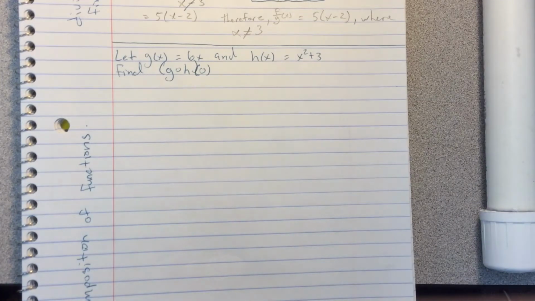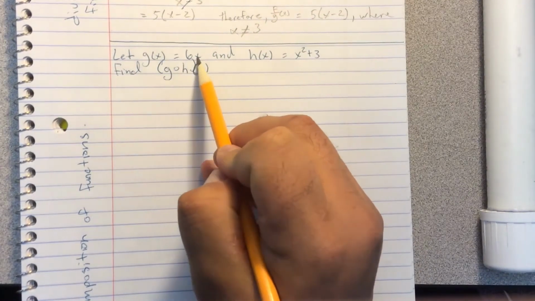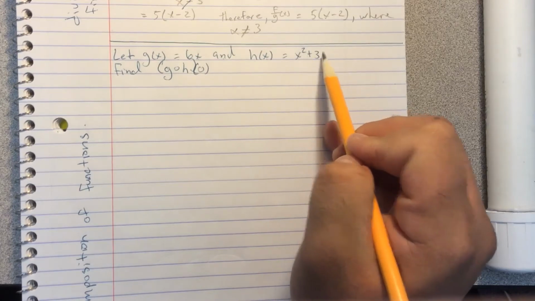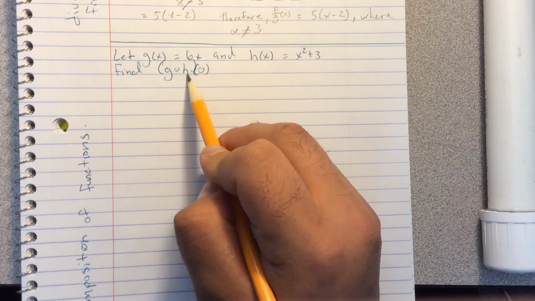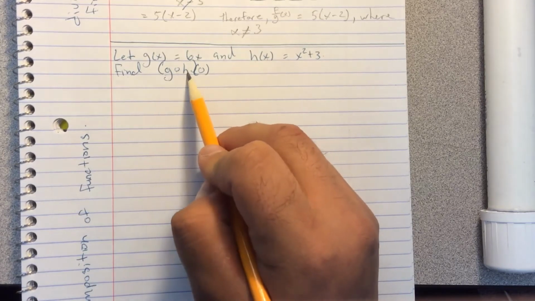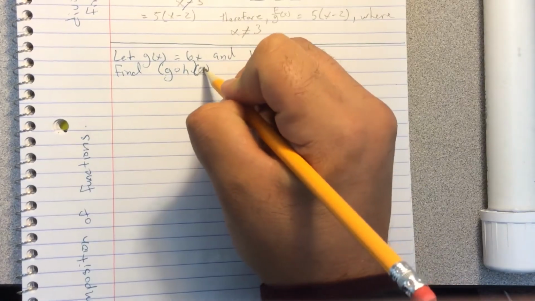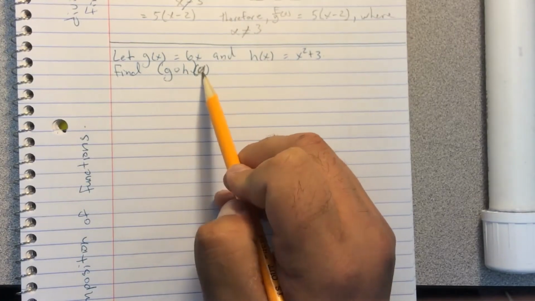This one we're actually going to perform the composition of functions. So let's see here with composition. First of all, we have let g of x equal 6x and h of x equal x squared plus 3. So we're going to find g of h of 0. So this is a 0. Make a little line through it so you know it's a 0. So, g of h of 0.